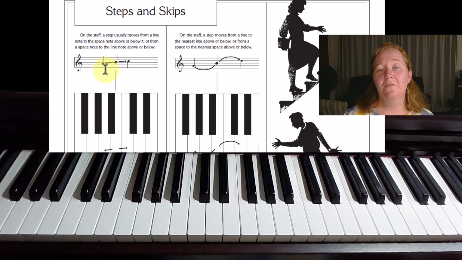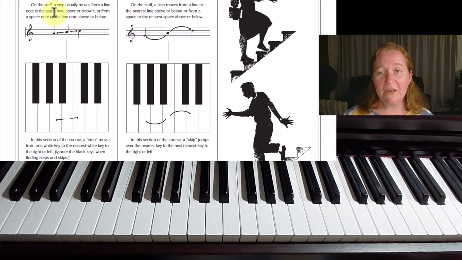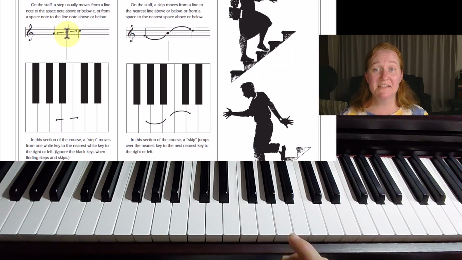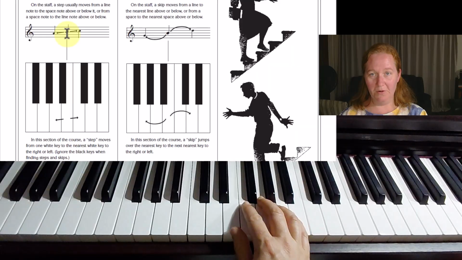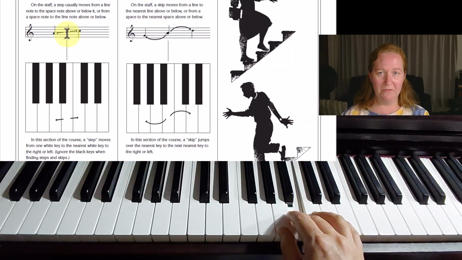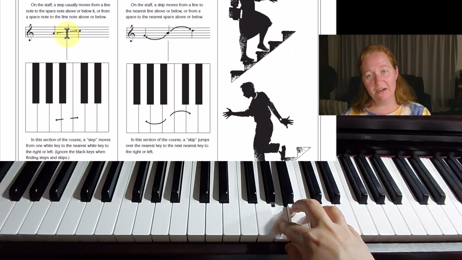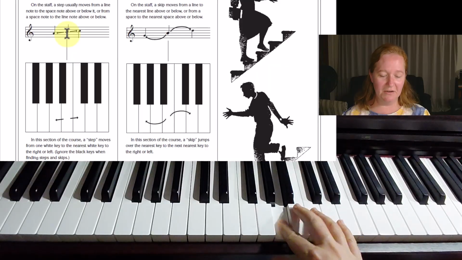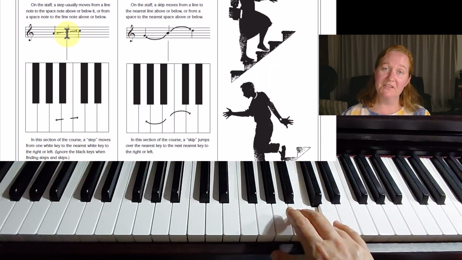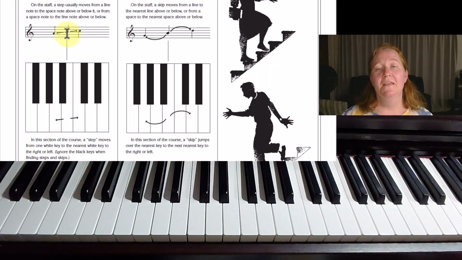So when you're moving from a space to a line or from a line to a space, so either one, we call that a step. That's a B that we have over there. If you go down one note, that's a step down. And if you go up one note, that's a step up. So it's just going from a space to a line to a space. Those are the steps that we're doing.